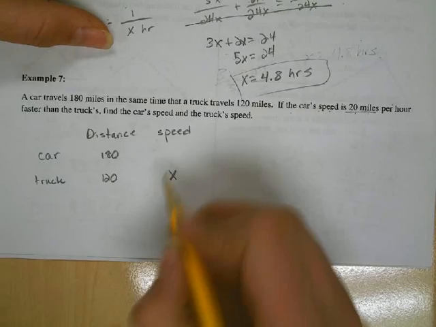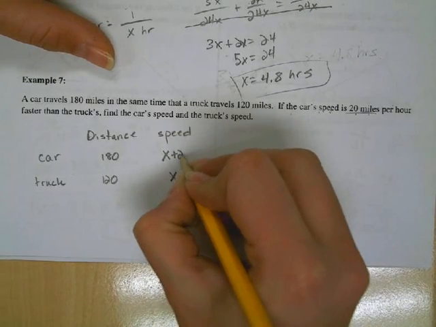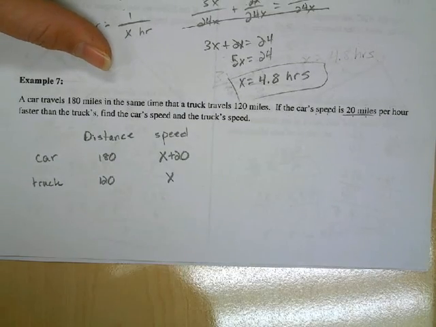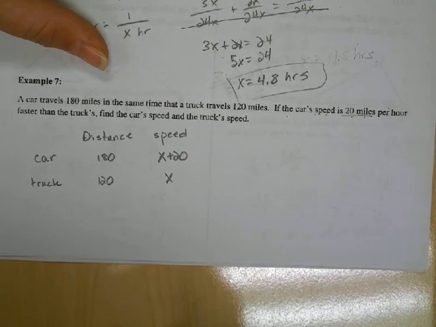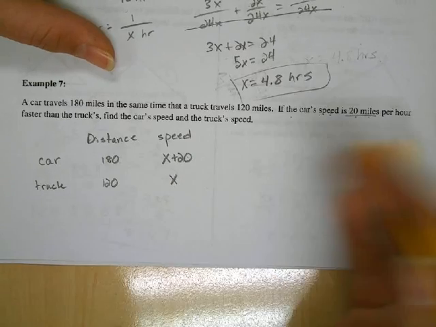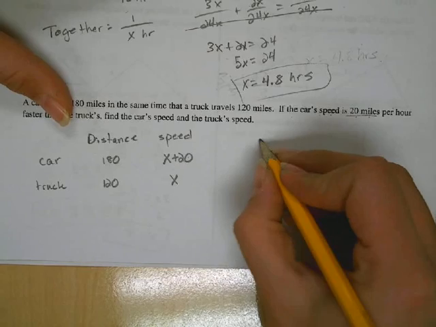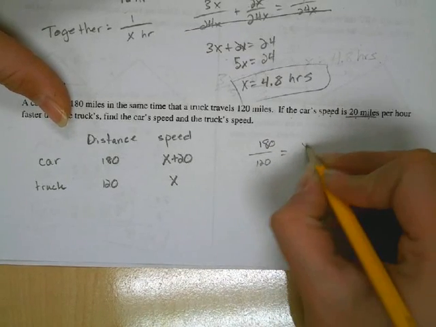So the truck we're going to call our X, and that makes the car X plus 20, because the car is going 20 miles per hour faster than that truck. Okay, so truck we don't know, car we know is 20 miles per hour faster than the one we don't know. So this is our setup. So now it's very easy, once I have it listed out like this, just write it as a ratio. 180 over 120 is equal to X plus 20 over X.